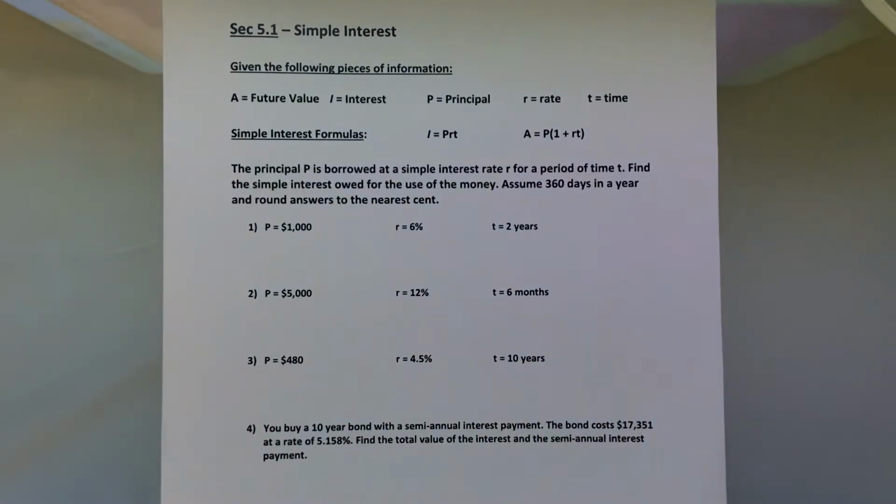The simple interest formula is generally used when you borrow something in a simple situation where you just pay back interest based on how long you borrow it and the rate of interest. I is interest, P is principal, the amount you borrowed, R is rate, and T is time.